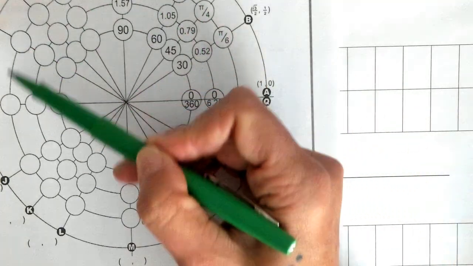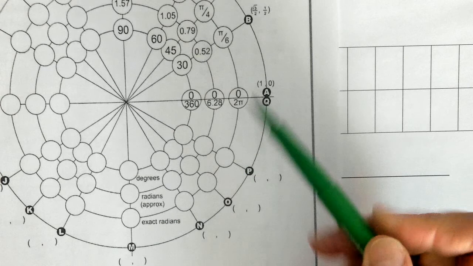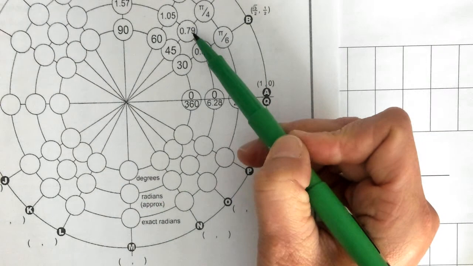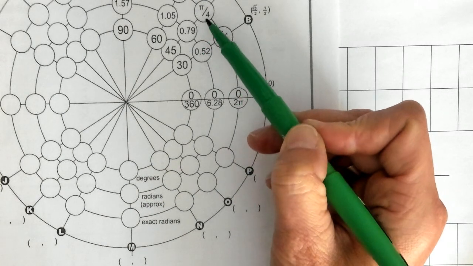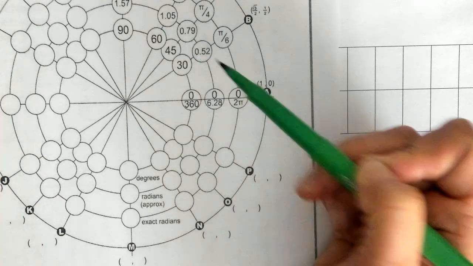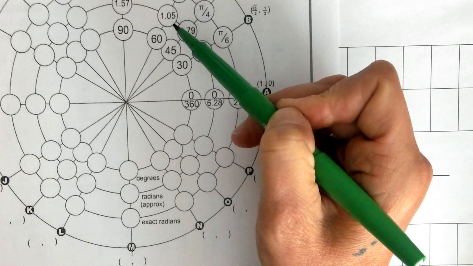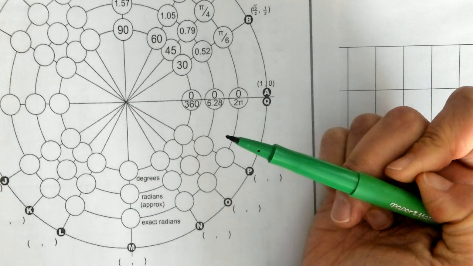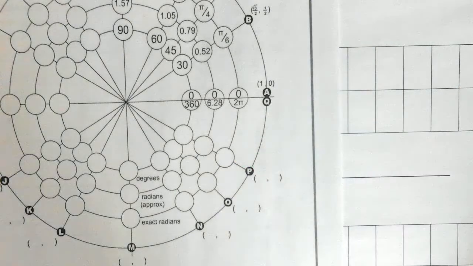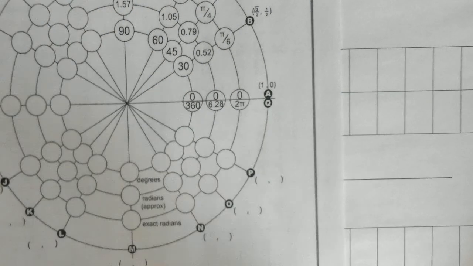Do your radians next. And the middle circle is the approximation of the radians. So pi over 4 is approximately 0.79. Pi over 3 is approximately 1.05. So that's how you do this.